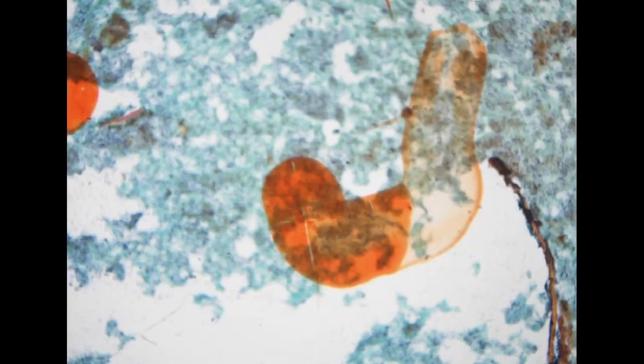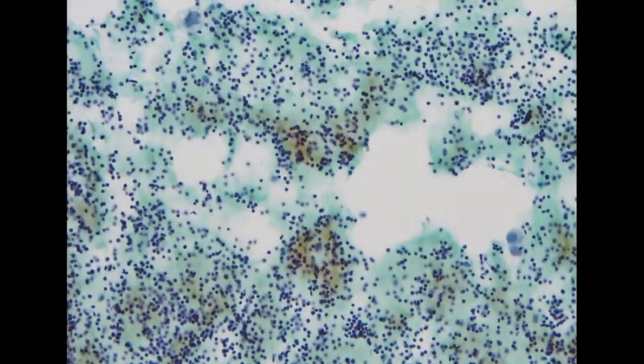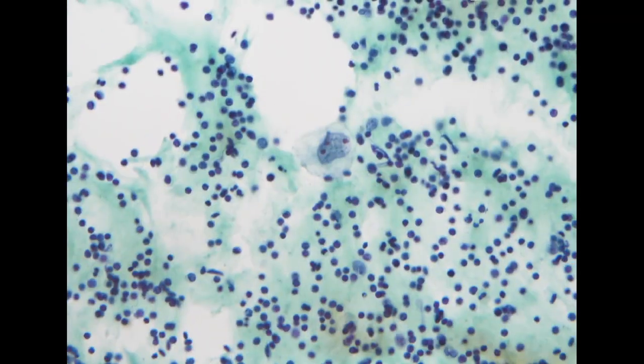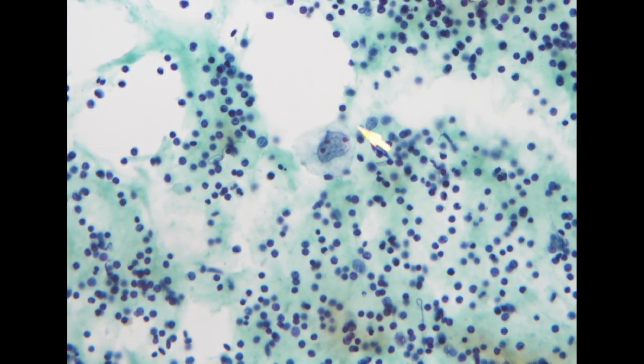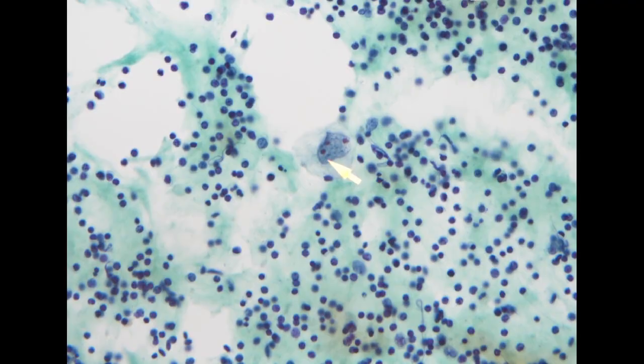So the next specimen is a pleural effusion specimen. This is also coming from a new patient, a 54-year-old female. She presents with pleural effusion. In this pleural effusion, the background shows prominent inflammatory cell infiltration, mostly lymphocytes. But if you go to a higher power, you can find scattered, highly bizarre, highly atypical cells.